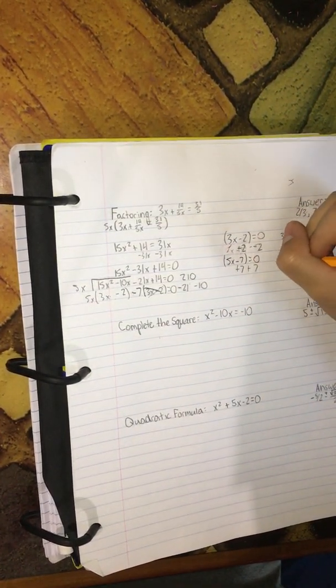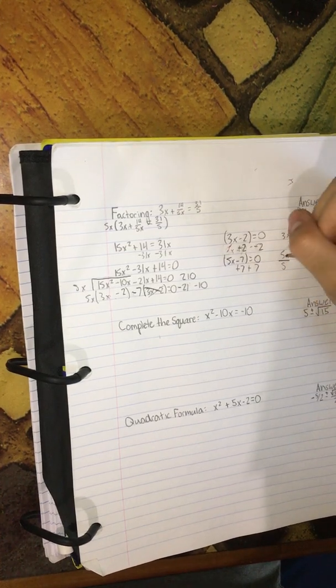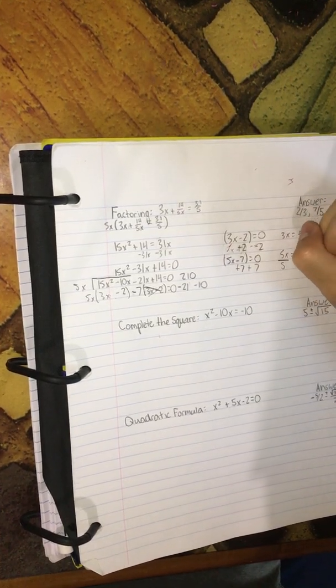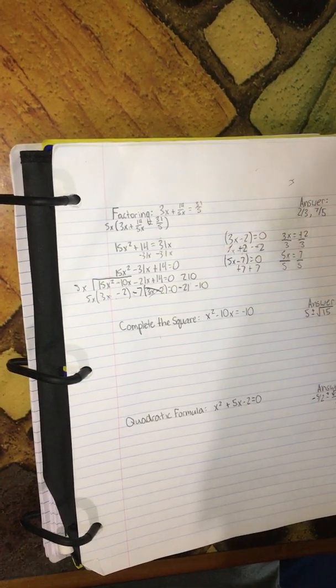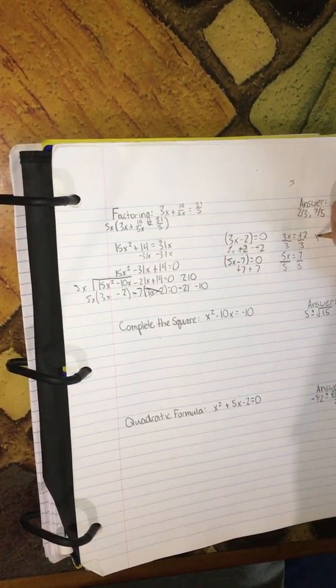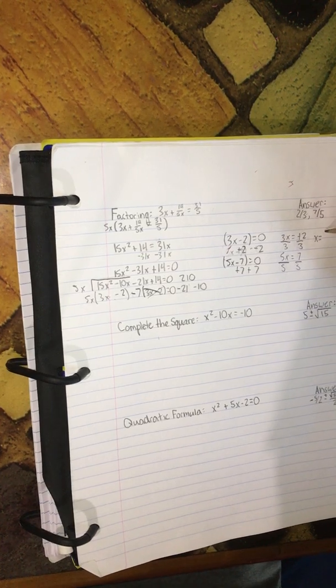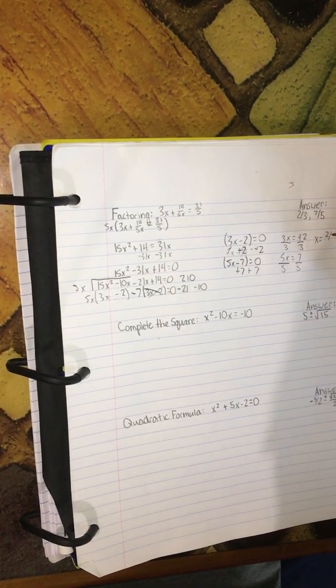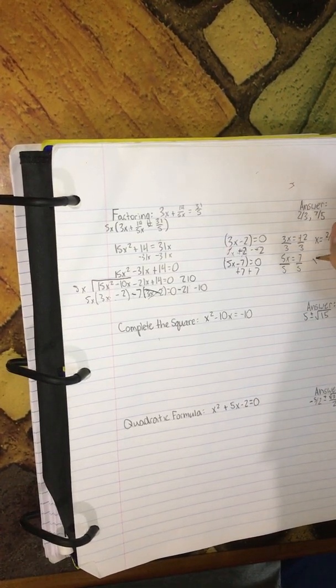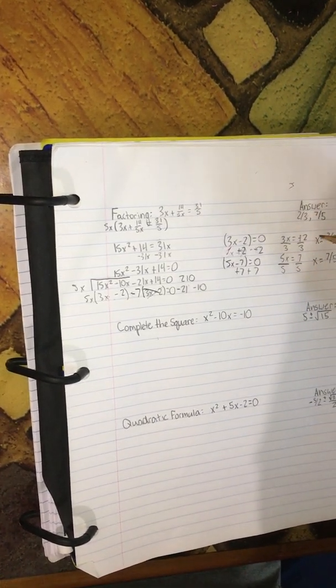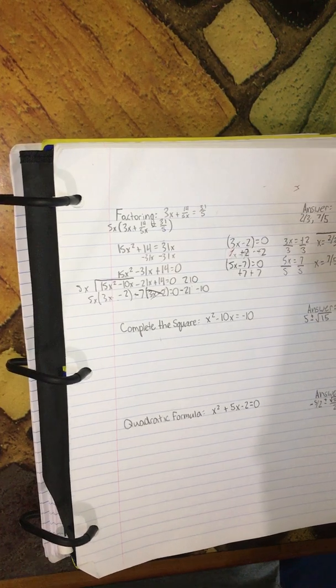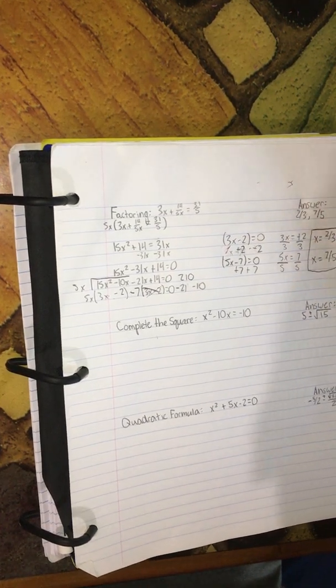So then to get x, you divide by 5 on both sides on the bottom equation, and you divide by 3 on both sides on the top equation. So your answer would be, for the top equation, x equals 2 over 3, and for the bottom equation, x equals 7 over 5. Neither of those simplify, and those are the answers that match the answers that you gave us.